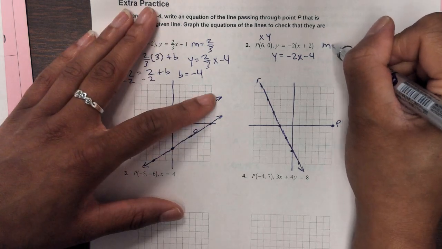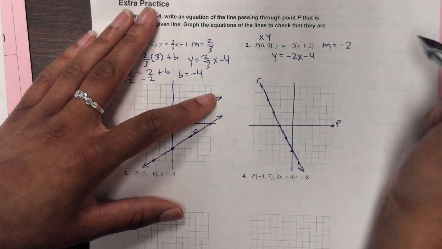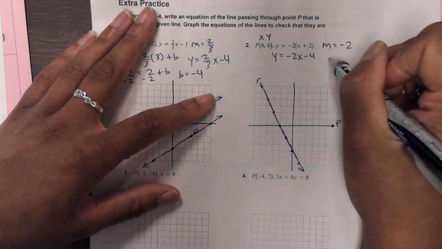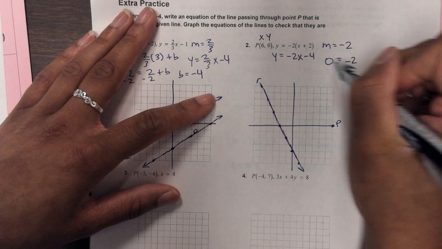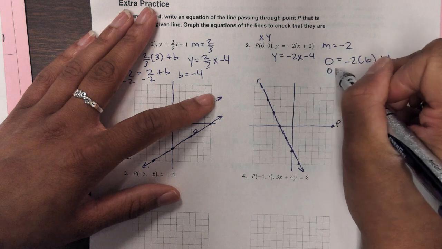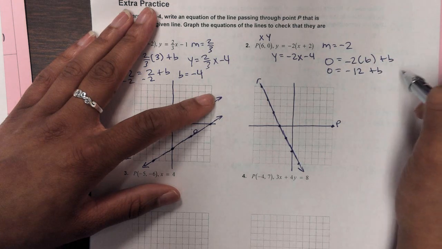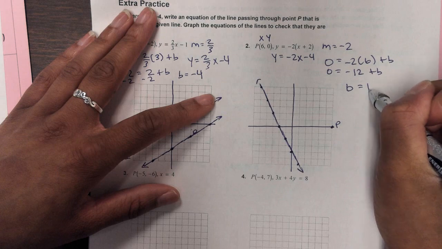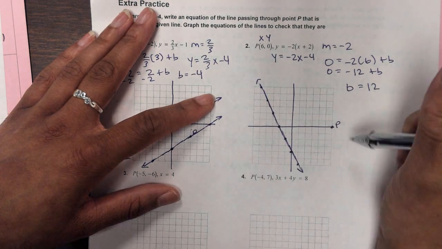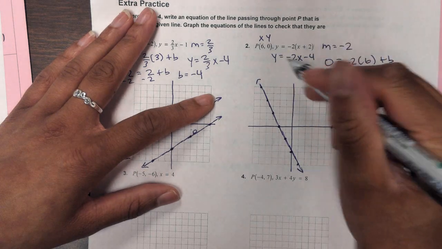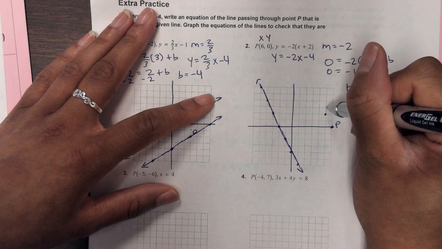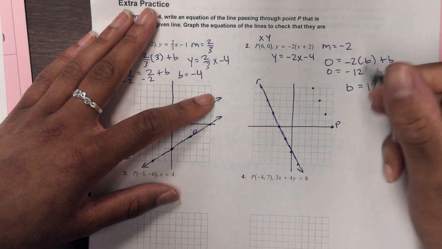So I know that my new m will still be -2, and I'm going to plug into my new equation. So I have y, which is 0, equals -2, and my x is 6, plus b, and I'm solving for b. So I have 0 equals -12 plus b, and so b actually equals a positive 12 when I move it over. I don't necessarily have enough room, and that's okay, but I do know it's going to pass somewhere up here with my y-intercept. So I'm going to go up 2 over 1, up 2 over 1.